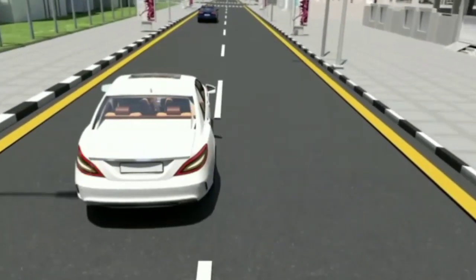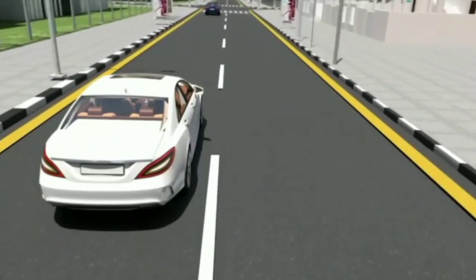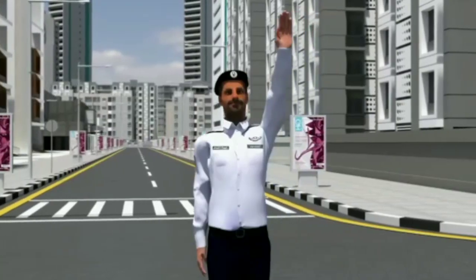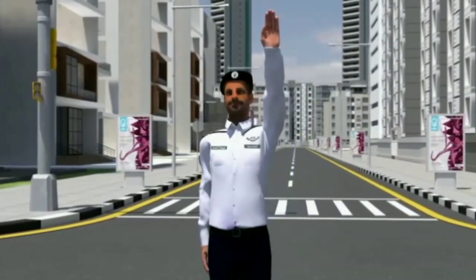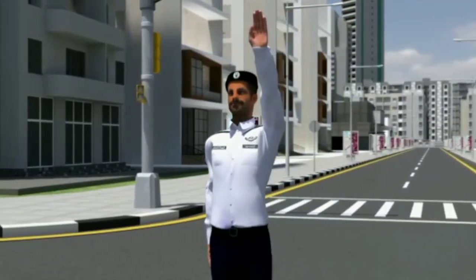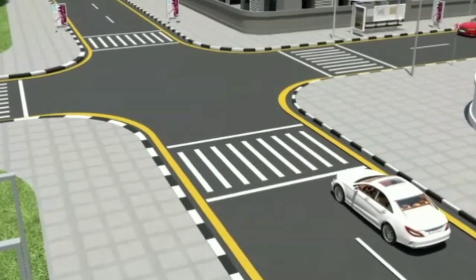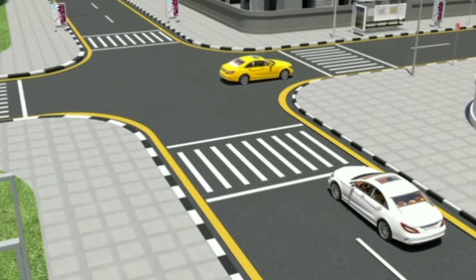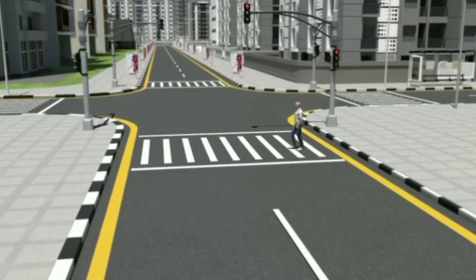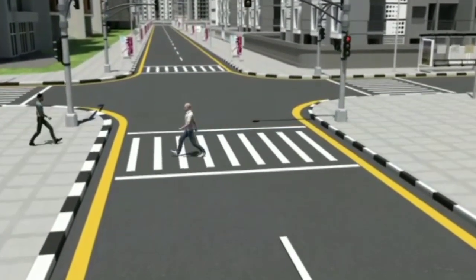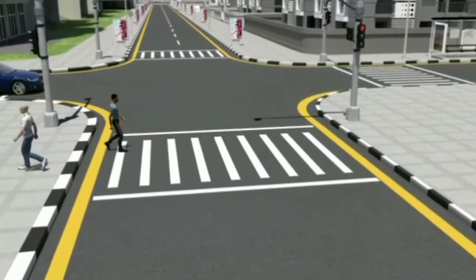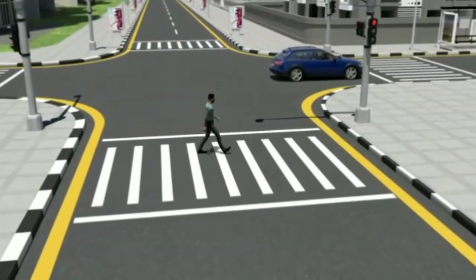To reduce speed when approaching an intersection. To abide by the traffic policeman hand signals and the direction he is showing. To abide by traffic surface signals and markings at the intersection and allow vehicles that have the right of give way to pass. When the driver approaches a crossroad controlled by a traffic light, he has to comply with the following.